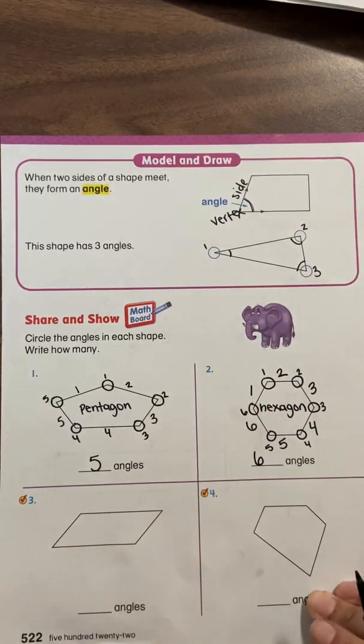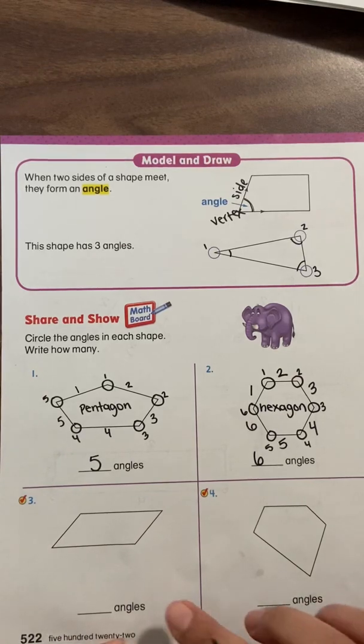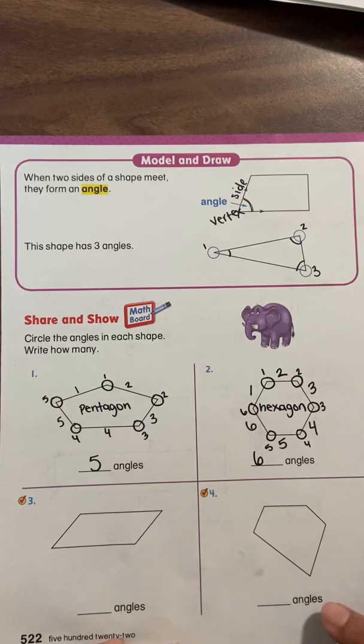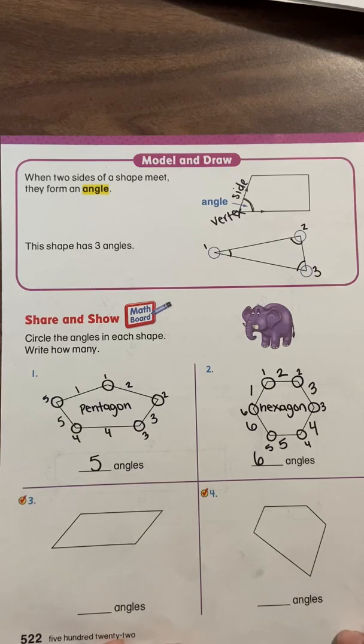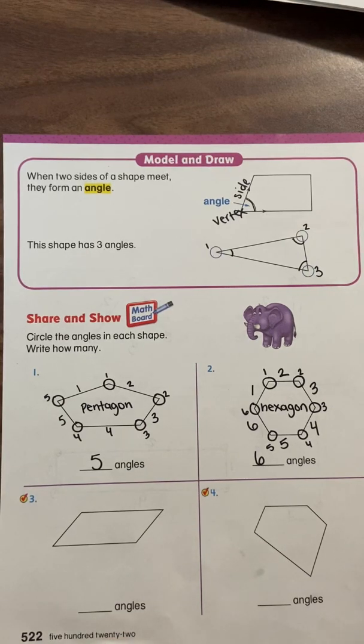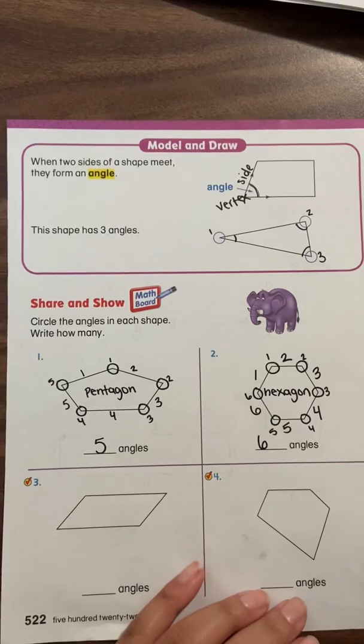All right, good. So I'm going to let you do number 3 and 4 on your own, as well as the rest of the worksheet, and we'll go over it when we meet this afternoon.